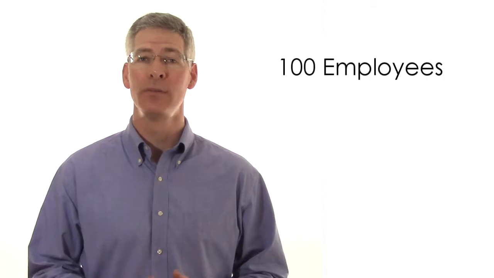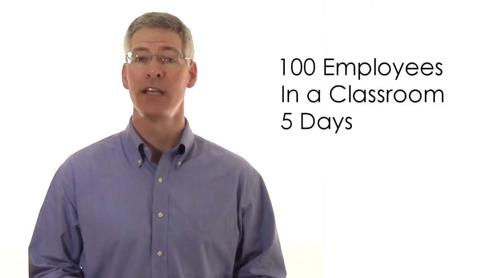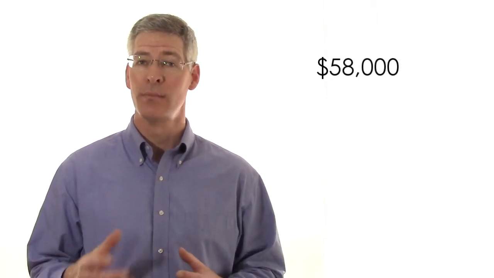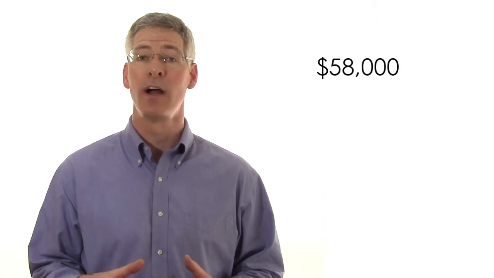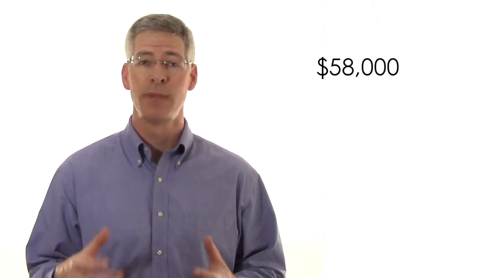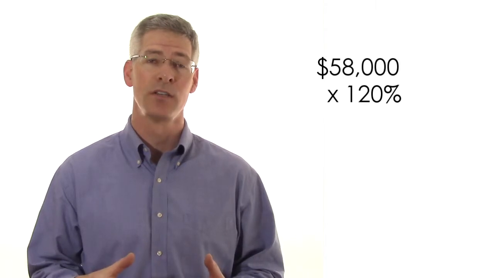First, we'll do the math on the cost of training 100 employees in a classroom for 5 days. So let's say an entry-level banker earns a salary of $58,000. Now the total employment cost to the bank will be about 20 to 25% higher because of the cost of benefits, payroll and other taxes, pensions, and of course unemployment costs. So a $58,000 salary equals about $70,000 in the annual employment cost.